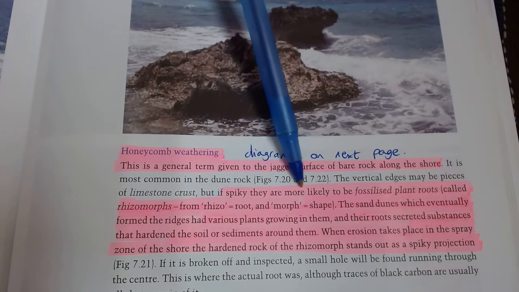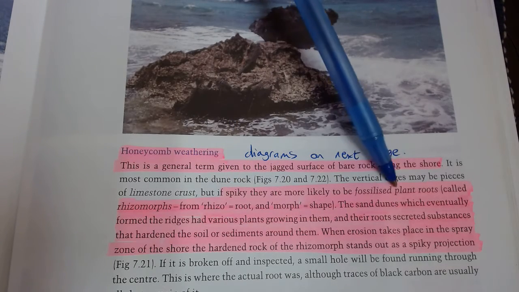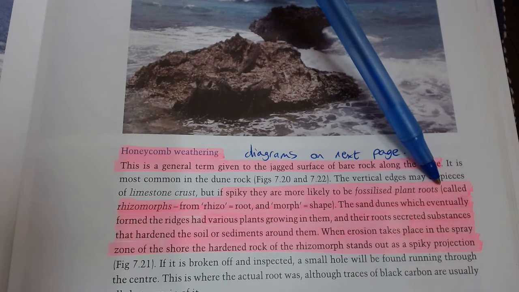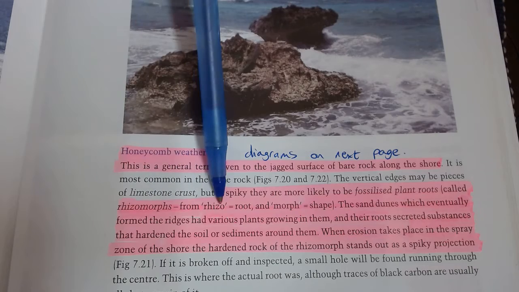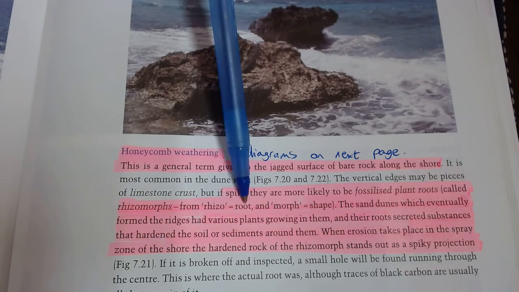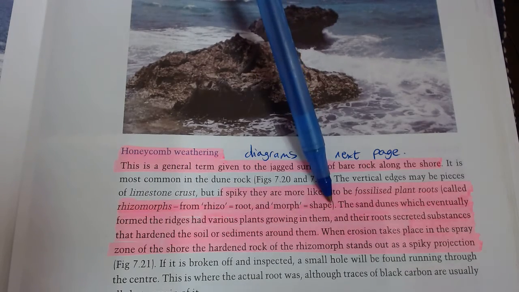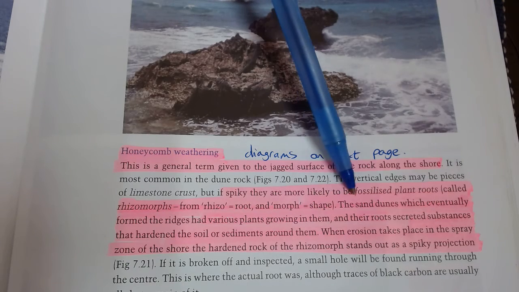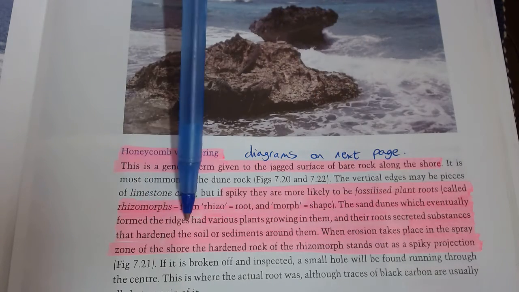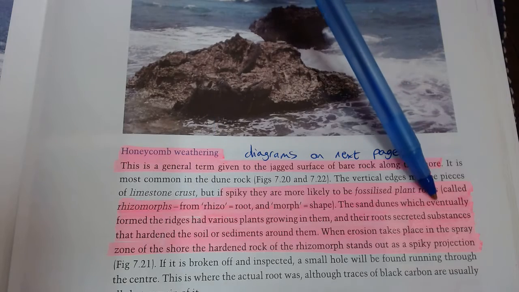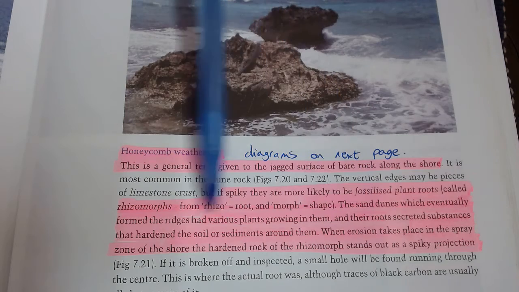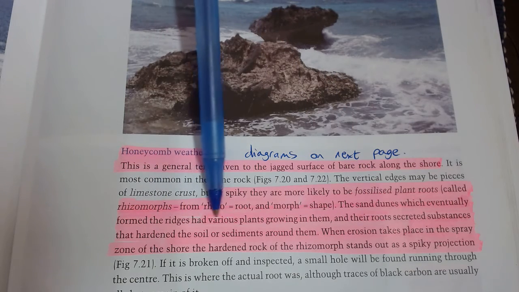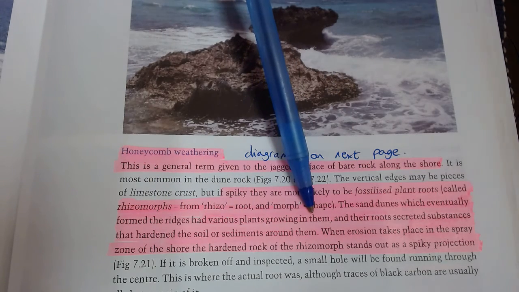Now, the spiky rock is more likely to be fossilized plant roots. This isn't as difficult as it sounds, but they're called rhizomorphs, from rhizo for root and morph for shape. So it's a root shape. So the sand dunes which eventually form the ridgelands. Remember, our ridgelands are formed from sand dunes which have hardened. When these sand dunes formed the ridges, they had various plants growing in between them, or the roots going through those sand dunes, which eventually hardened into rock.